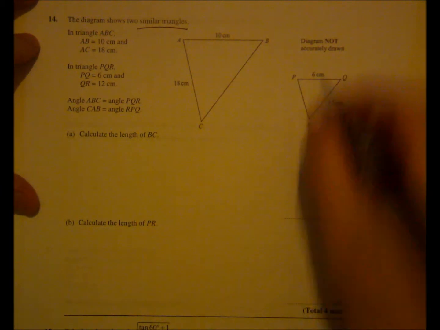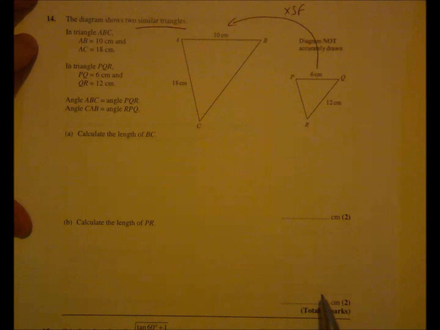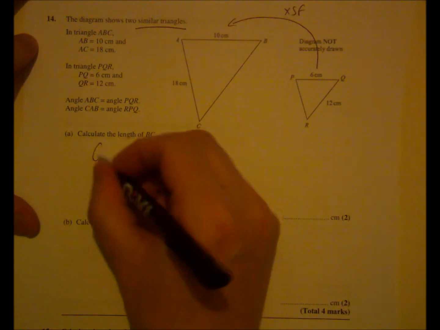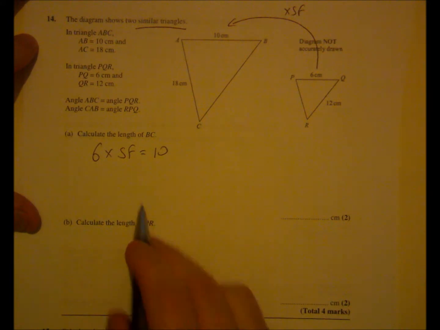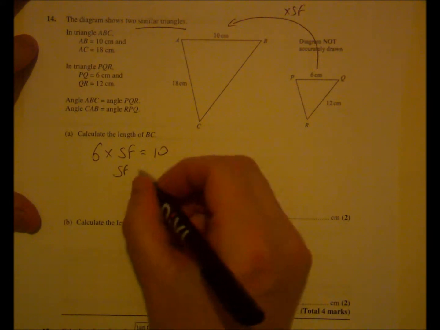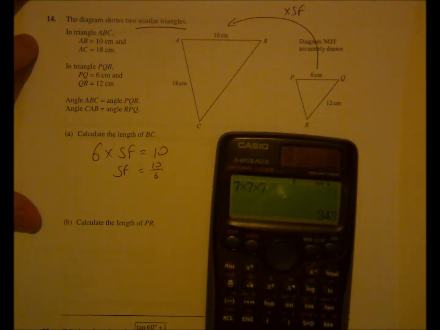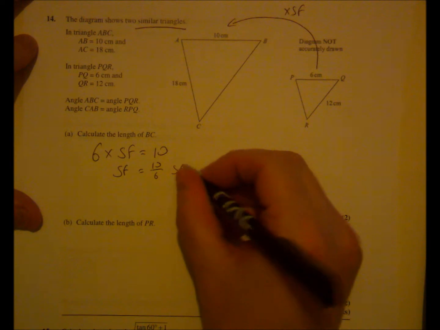Question 14 now. We've got similar triangles, which means there's a scale factor in play. And I always like to see what's happening by showing a multiplication by scale factor. So this is being multiplied by the scale factor and it's generating 10. If I write out that statement, I can start to see what's happening. And now a times by 6 becomes a divide by 6, and I've got 1 mark in the exam for stating the scale factor. 10 over 6 does simplify down, and it simplifies down to 5 over 3. So the scale factor is 5 over 3.